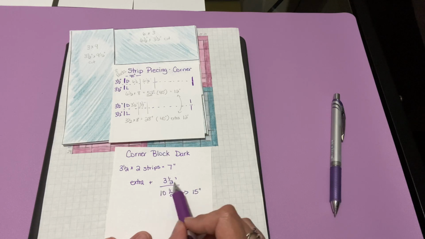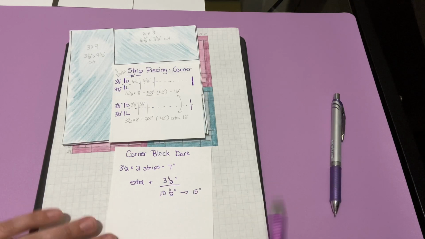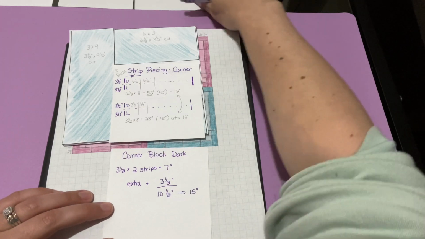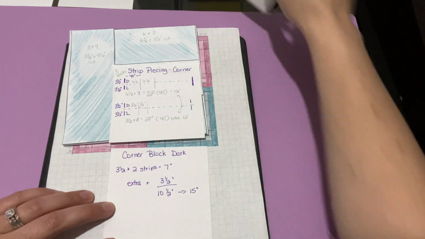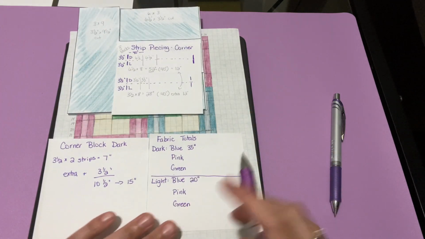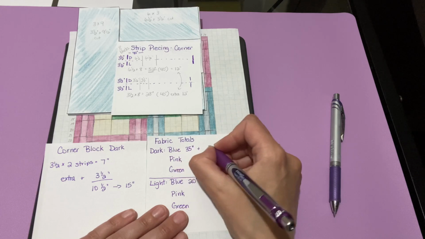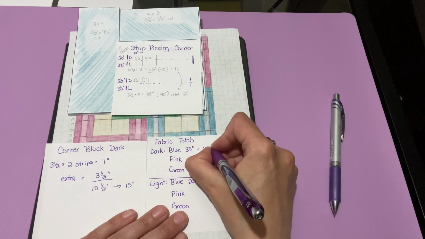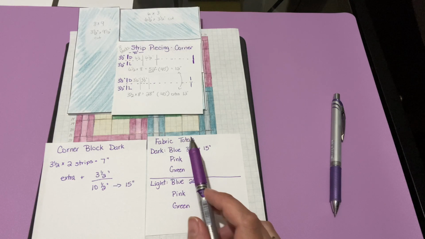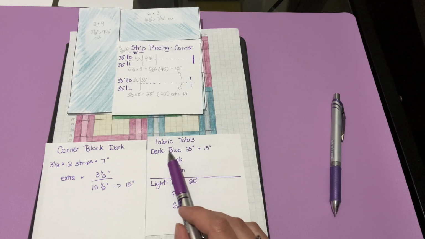You actually have extra to do this twice. So 15 inches more on the dark fabric. So I'm going to bring that over here and add 15 inches to my number on my fabric total. So 35 inches of dark fabric for these blocks.